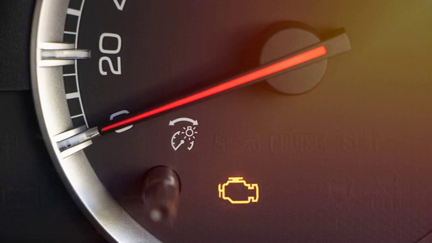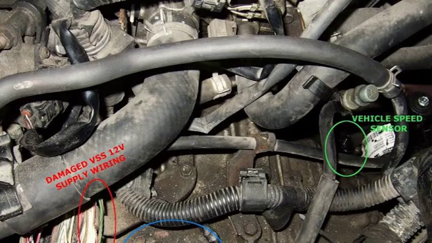There are several common causes of the P0502 code. These include faulty VSS. The VSS is a relatively simple sensor, but it can still fail. If the VSS is faulty, it will not be able to send an accurate signal to the ECU. Damaged wiring. The wiring that connects the VSS to the ECU can be damaged, which can prevent the signal from reaching the ECU. Problem with the ECU. In some cases, the P0502 code can be caused by a problem with the ECU itself. This is less common, but it is still a possibility.